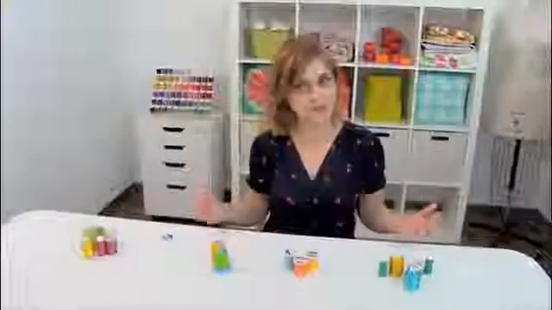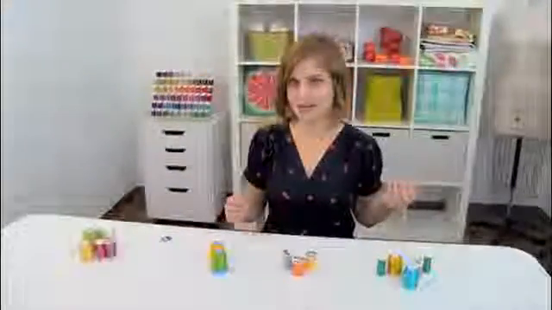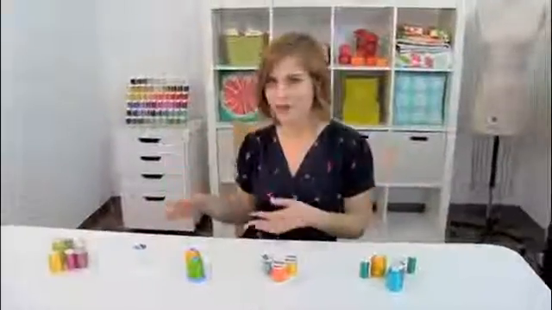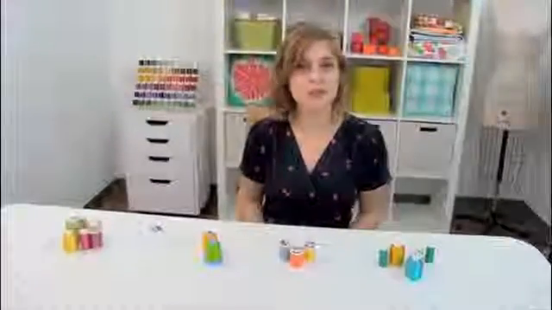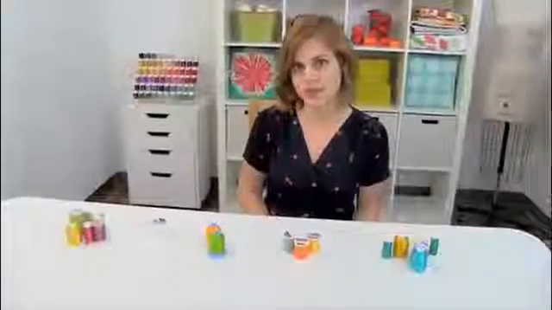Let's talk about thread. Thread is the main thing you see when you look at your embroidery project. It's kind of like the paint and your fabric is the canvas. There's a lot of different types of thread out there, so it can be a little overwhelming when you're shopping, but we're going to break it down into a few important things to look for when you're choosing your thread.